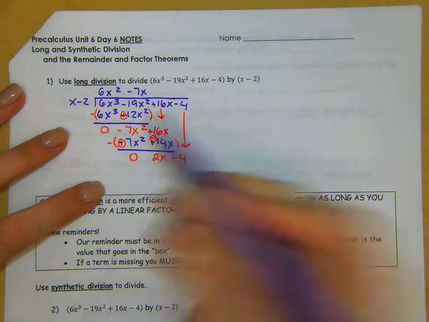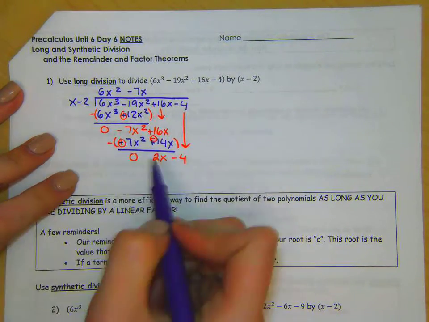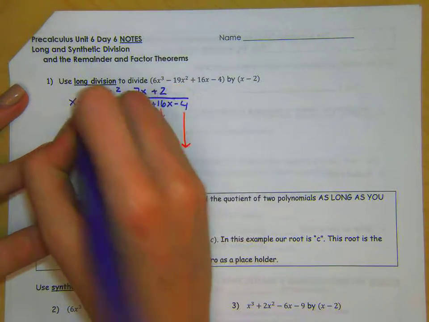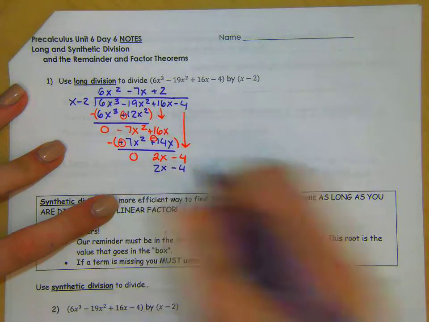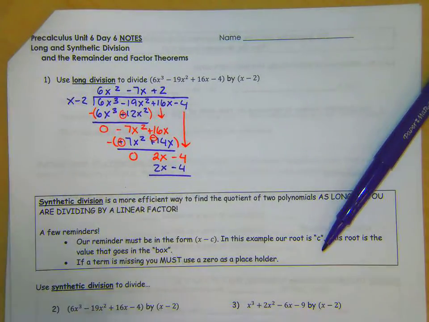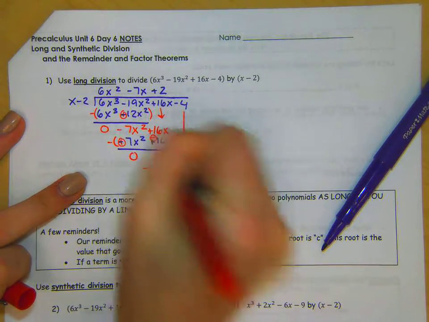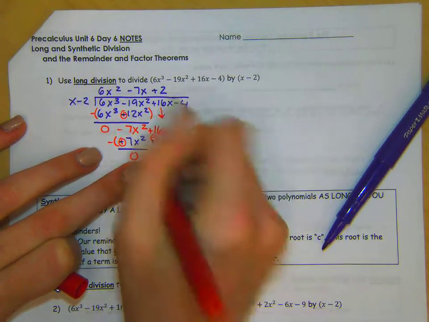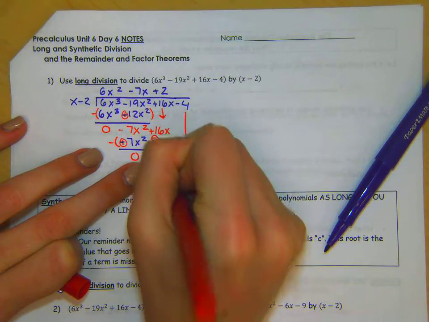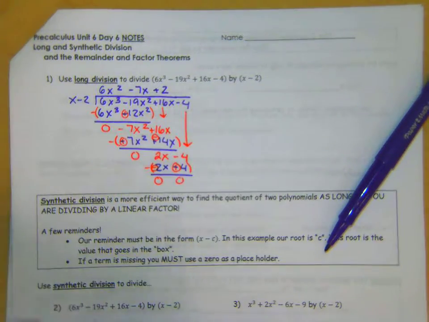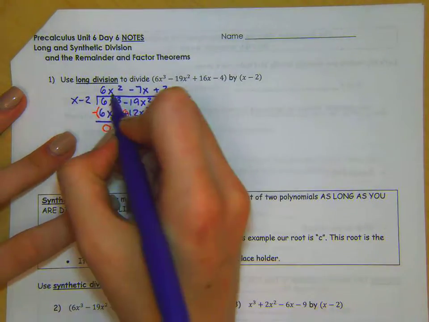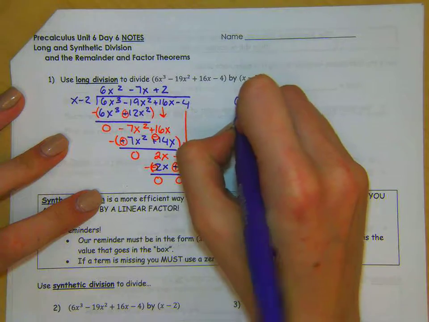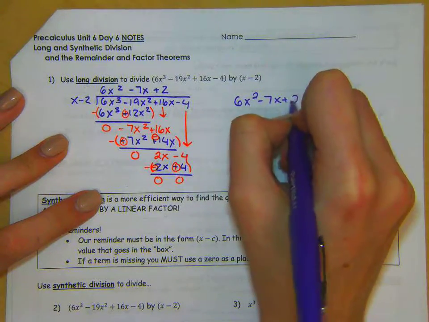The last thing we have to do is repeat the process. What do we have to do to x to get 2x? You multiply by positive 2. We get 2x, negative 2, and positive 2. That multiplies to negative 4. One last time, we have to subtract. So in subtracting, this becomes minus, this becomes plus. So 2x minus 2x is the 0. Negative 4 plus 4 should also be another 0. So in turn, we have no remainder. The answer for this problem is what we find at the top of our division. So we've got 6x squared minus 7x plus 2 as our final answer.